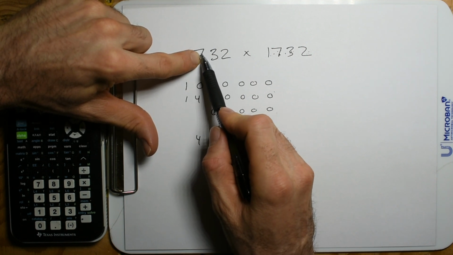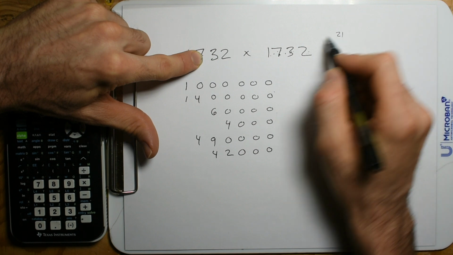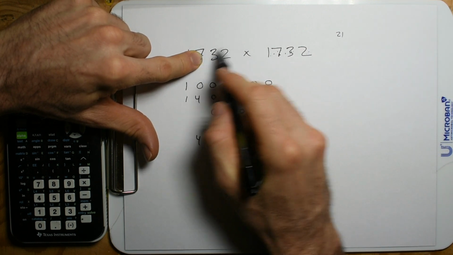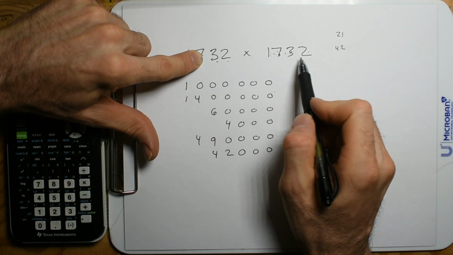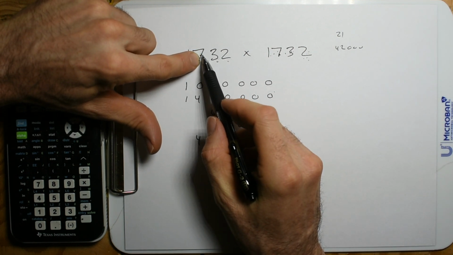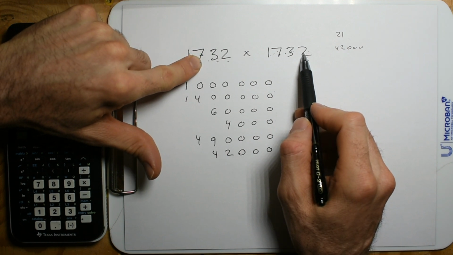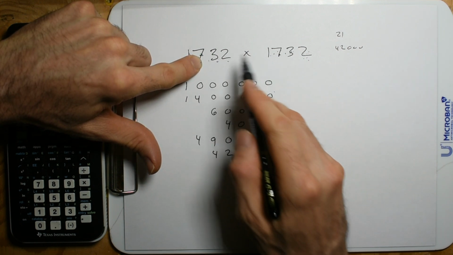Yeah, 7 times 3 is 21, double it, 42, and we still have these 3 zeros. So that's what that is. Cool. And then 7 times 2, we're going to double this one, so that's 14 with 2 zeros.